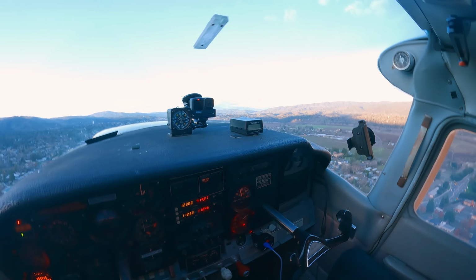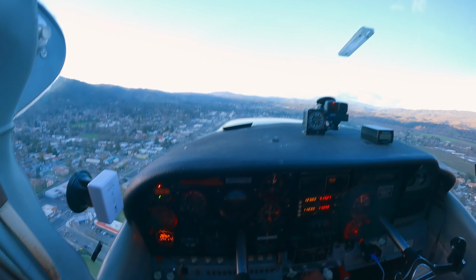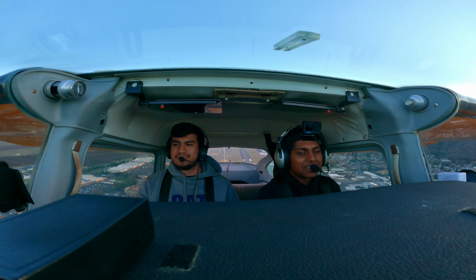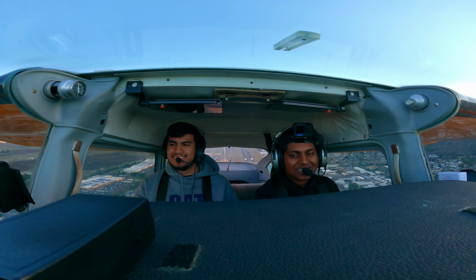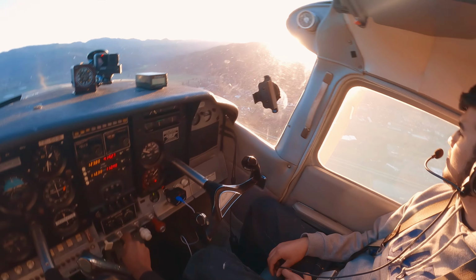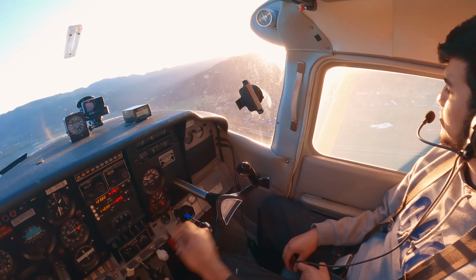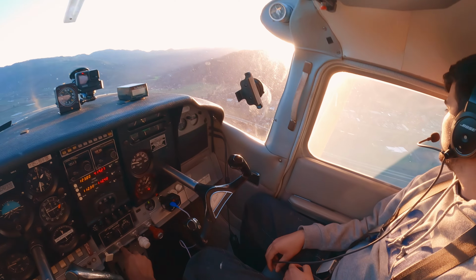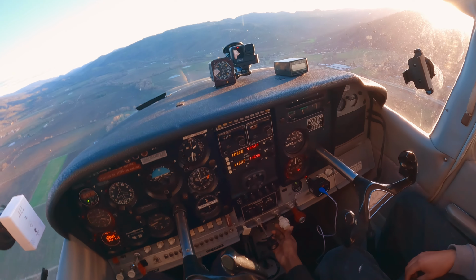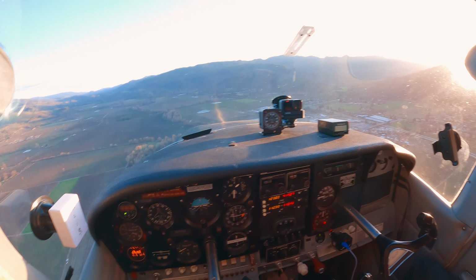It's pretty fun though. I think it's pretty fun. Kind of just trying to get the orientation of it. I mean, it's kind of like a game almost. You're trying to nail it. Alright, so we're about right where the numbers are, which is typically where I start pulling the power. Power, prop, carb heat.